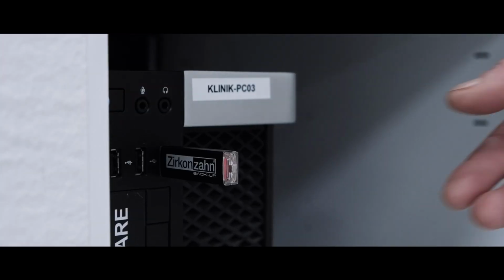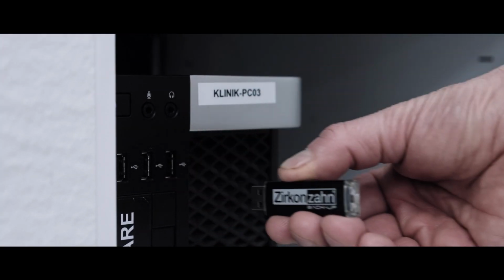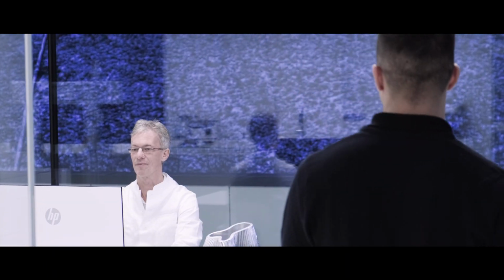The doctor collects all the data acquired and delivers them to us dental technicians. In the laboratory, we take care of the organization of all data.